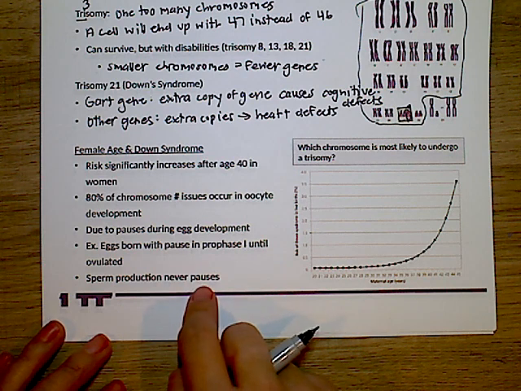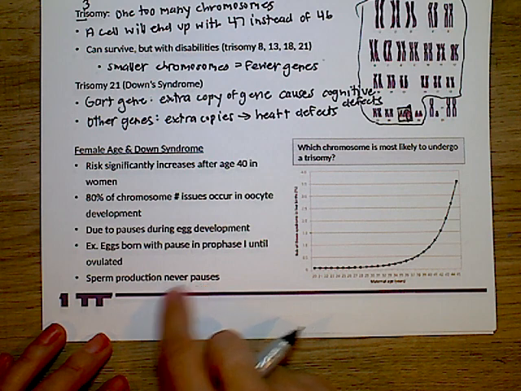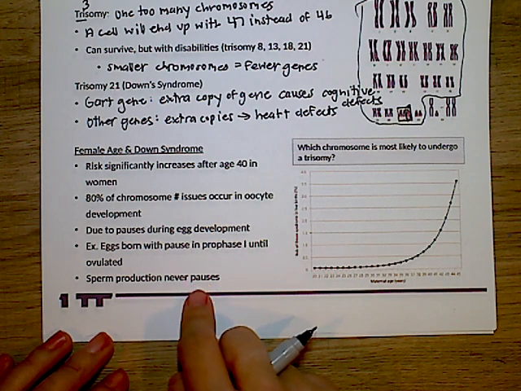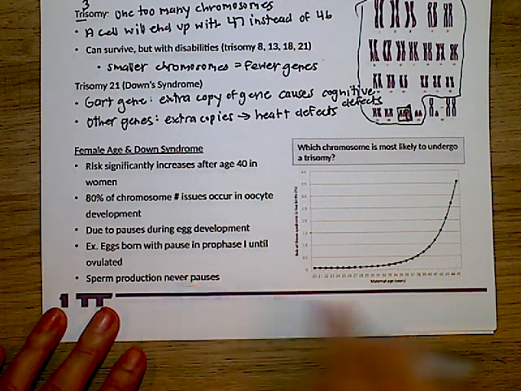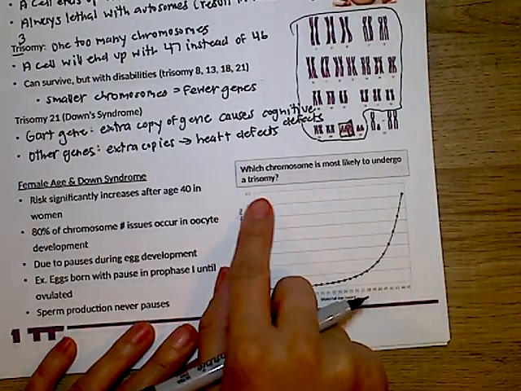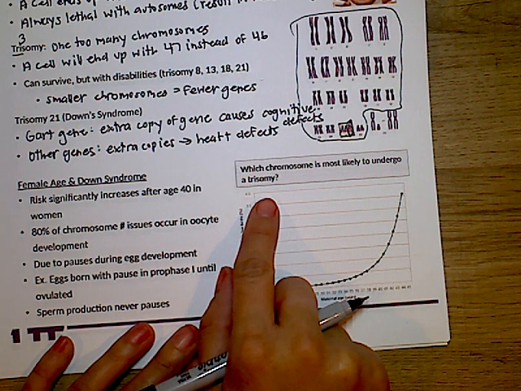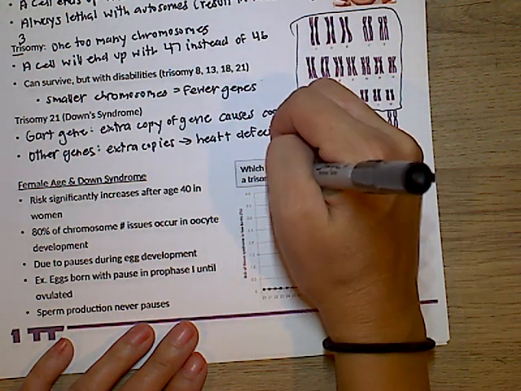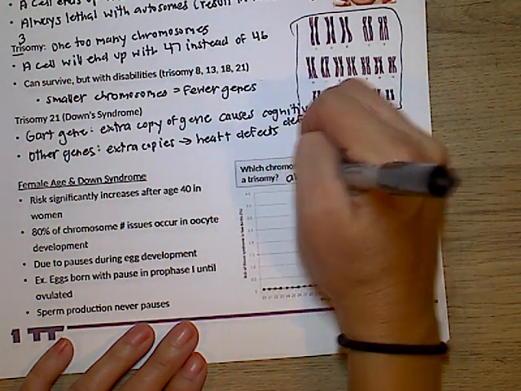Sperm production never pauses. That just keeps going and going and going. So you don't see a lot of non-disjunction with that. I mean, you could, but typically it's in the female. And so which chromosome is most likely to undergo trisomy? And the answer is that they're all equally likely.